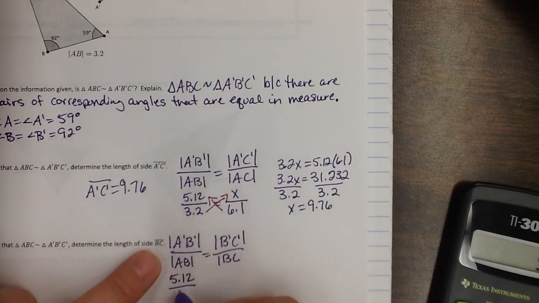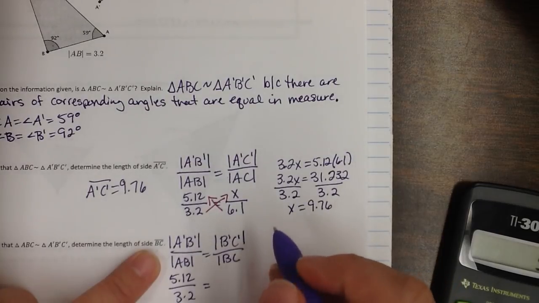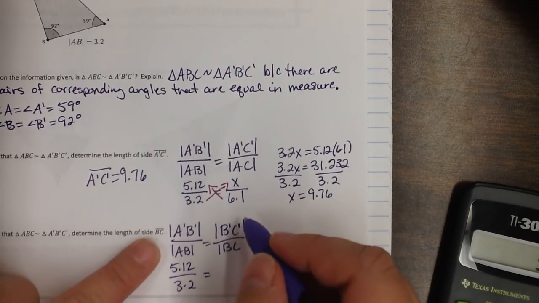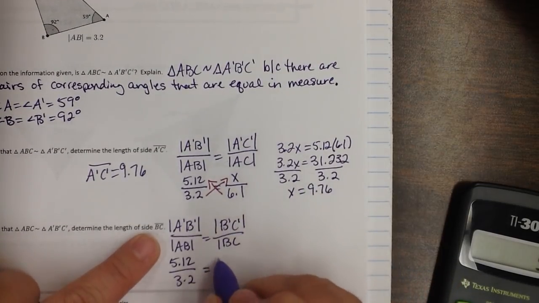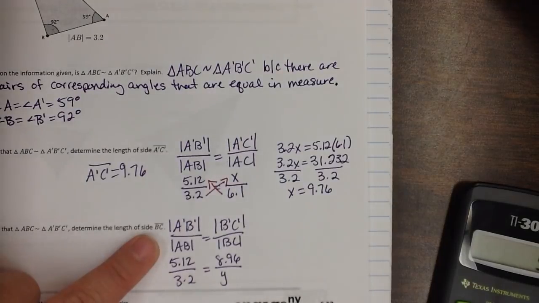The distance from A to B is 3.2. The distance from B prime to C prime, up in the triangle, it shows us that it is 8.96 over, and I'm just going to put a y here, a variable.